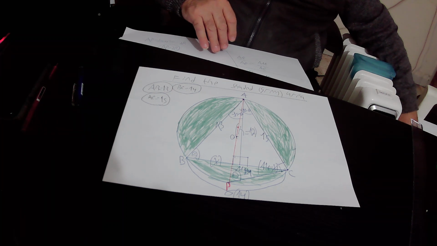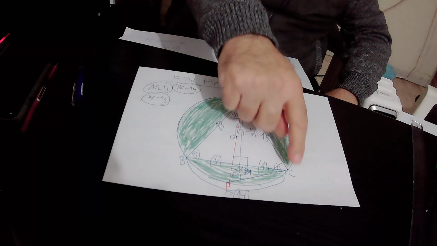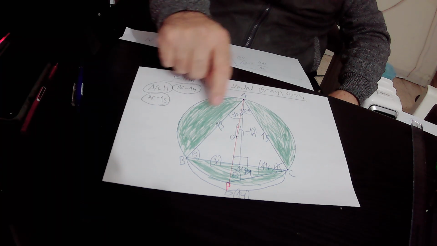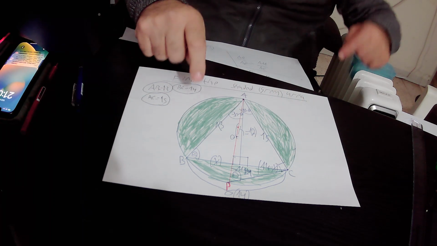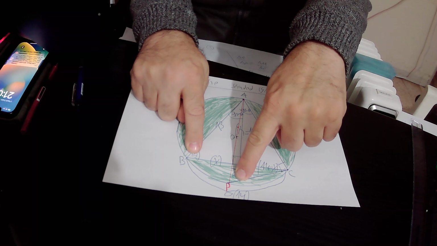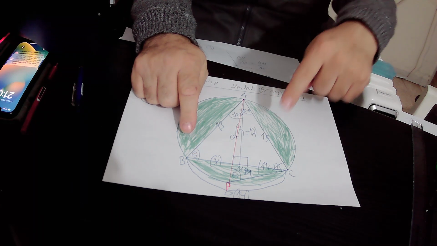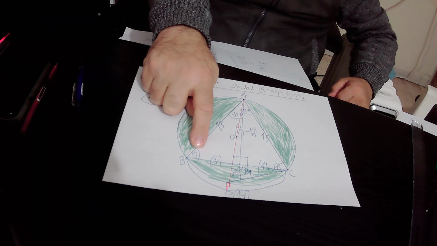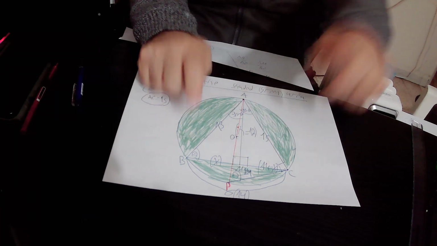Why? Because in our drawing, we have peripheral angle APC that rests on AC. But we also have peripheral angle ABC that rests on the same chord called AC. So those two peripheral angles both rest on the same chord AC, therefore they are equal to each other. That is to say, if peripheral angle ABC equals theta, then peripheral angle APC must also equal theta.